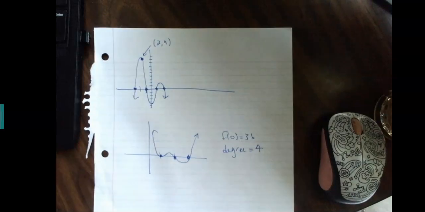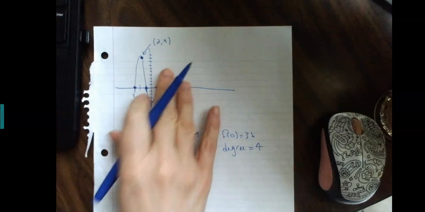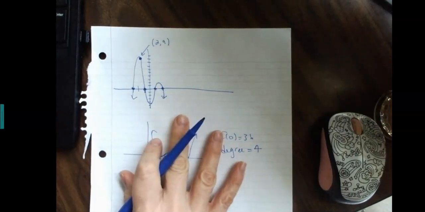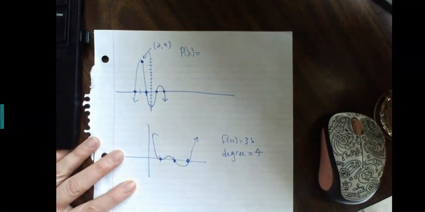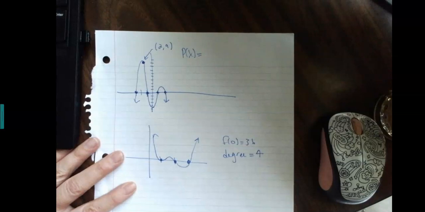Okay, these we didn't have time, so I'm going to finish up with these. Okay, what if I give you the graph and I want you to come up with a polynomial function? All right, so if this is my polynomial function, let's think of all the things we have to consider.